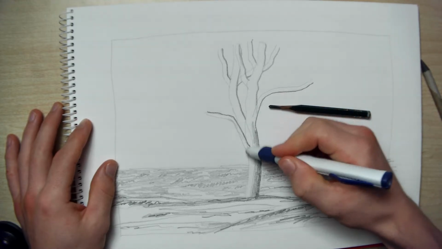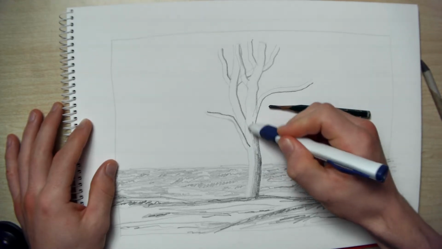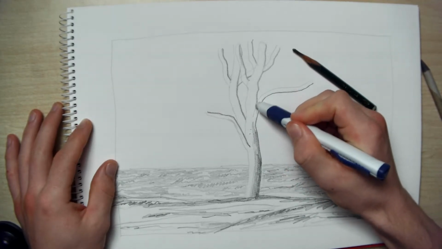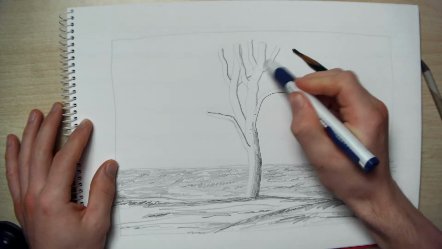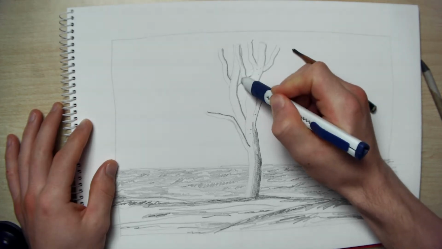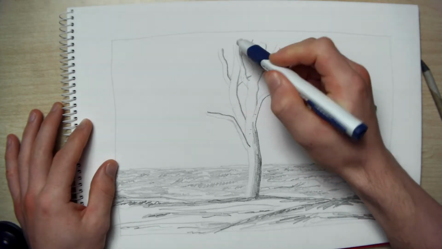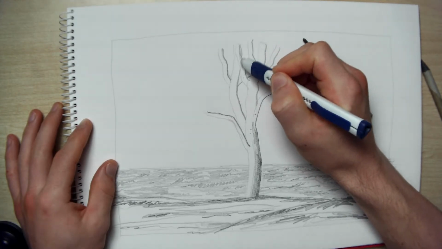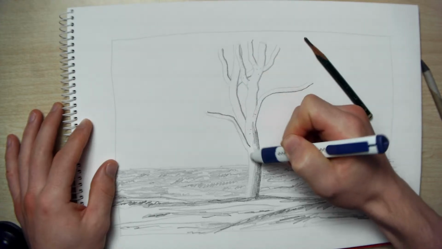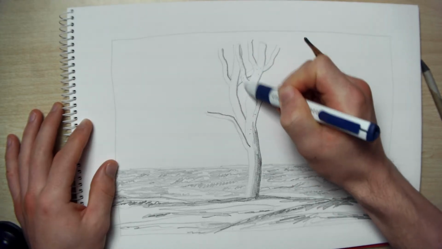Let me also get rid of this line and this line and this line. All the parts where the branches overlap with each other.